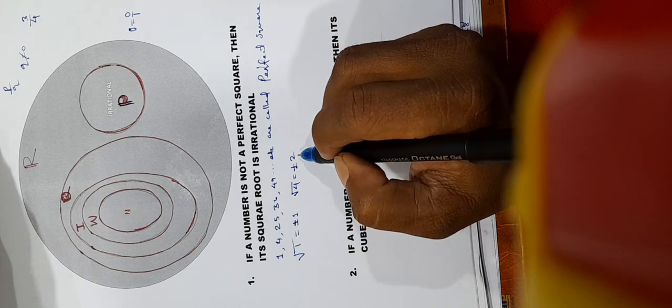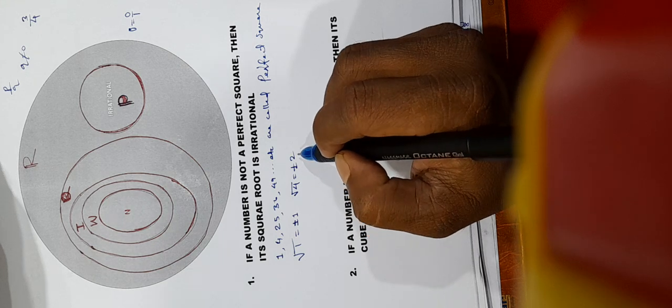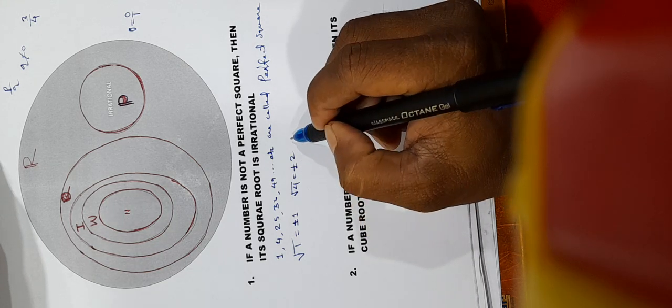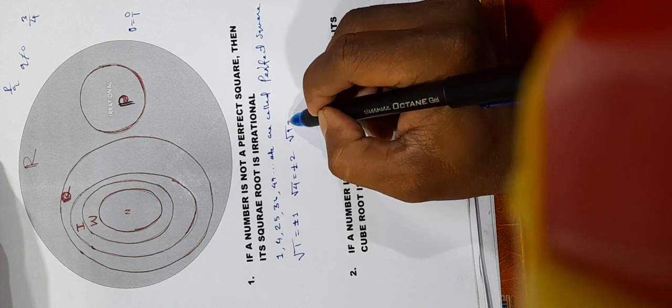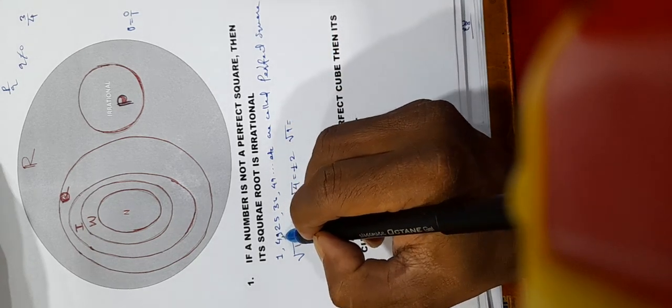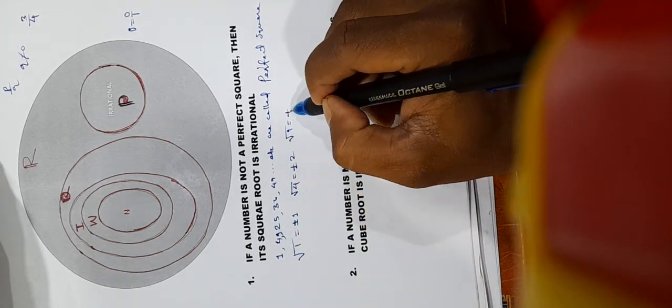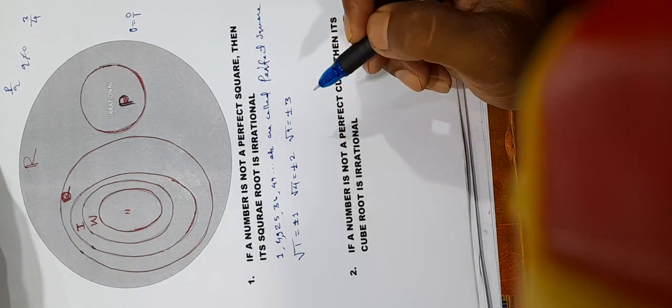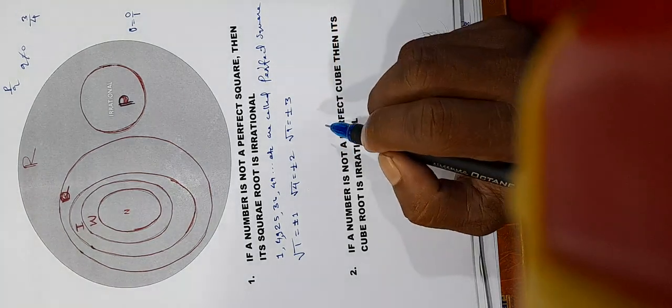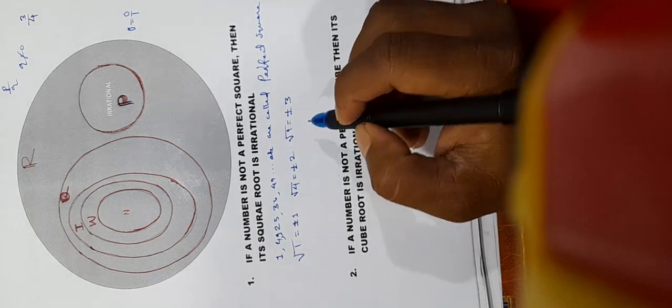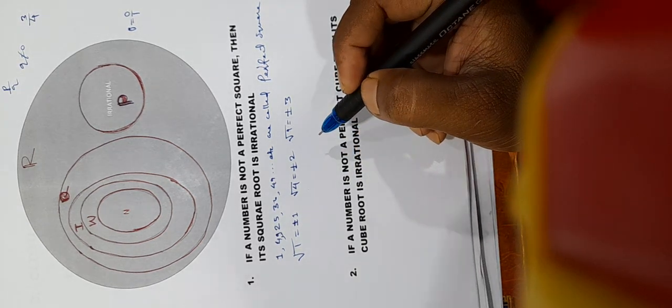So it's also an integer. So square root of 4 is a rational number. Similarly, square root of 9 equals plus minus 3. So if a number is a perfect square, then its square roots are rational numbers.